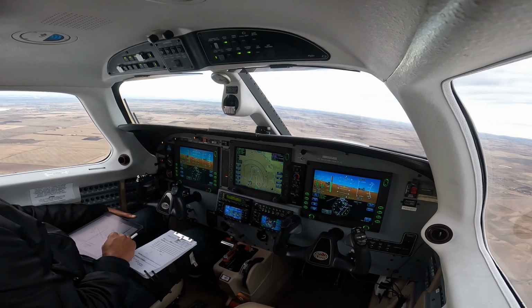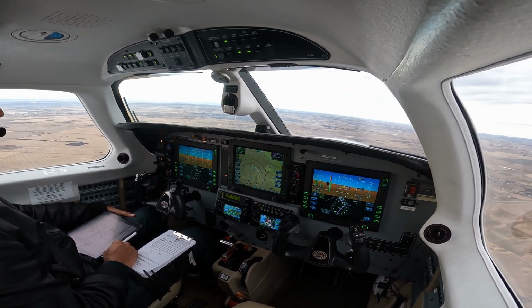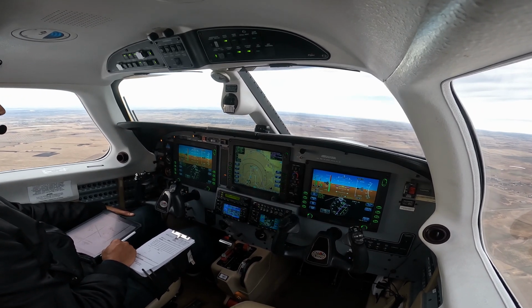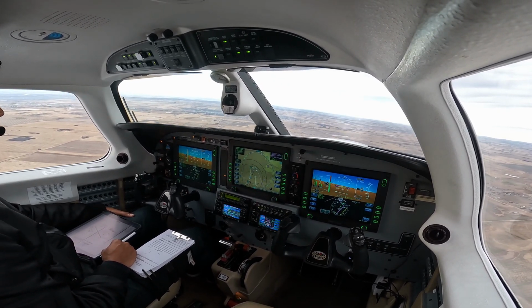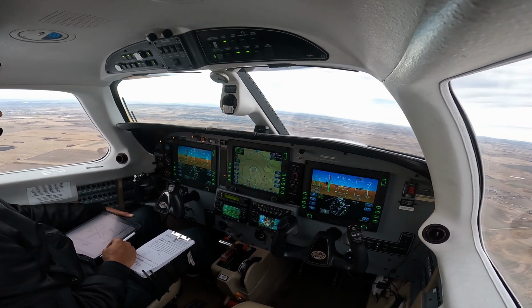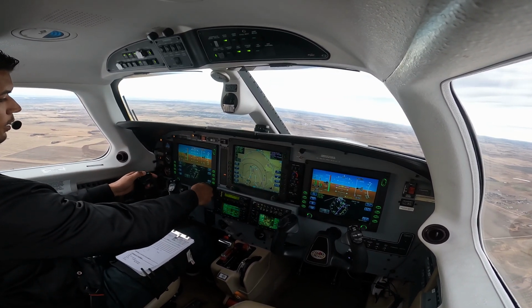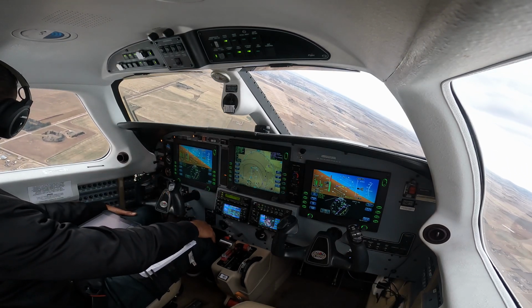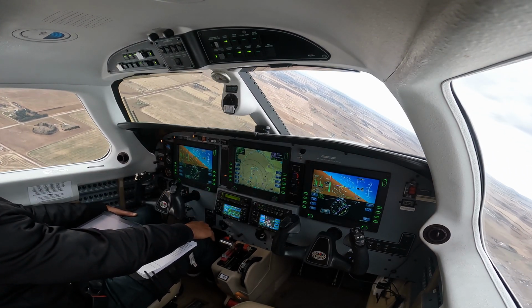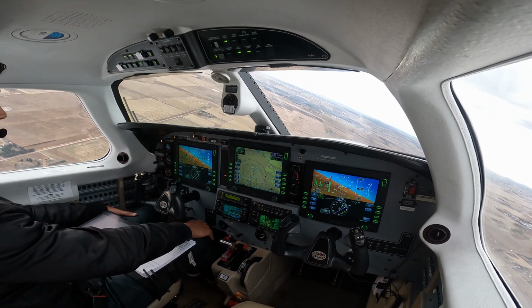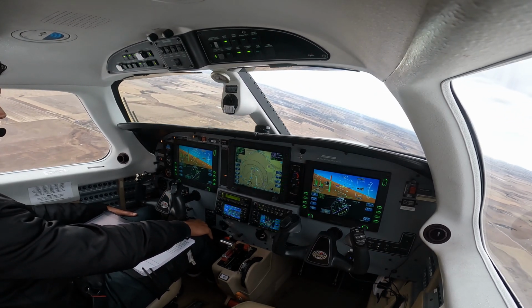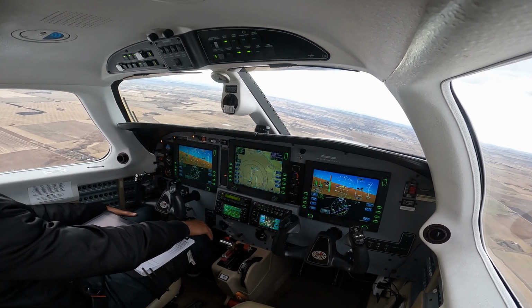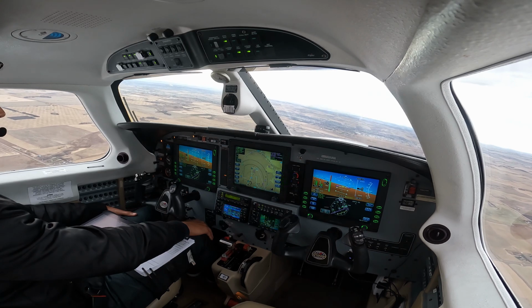Chinook 99, cross 4 miles final at speed 160 knots, contact Calgary Tower 1184. Cross 4 miles at 160, 184, Chinook 99. Hotel Victor Mike, turn left heading 260. Left heading 260, Hotel Victor Mike. Encore 3246, cleared RNAV Yankee, runway 17 right approach, Ovebi transition.